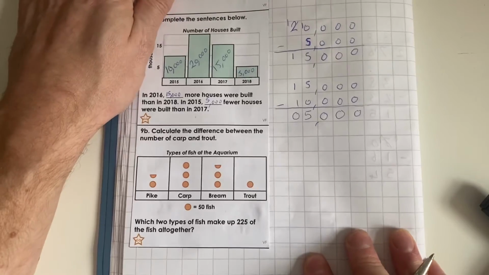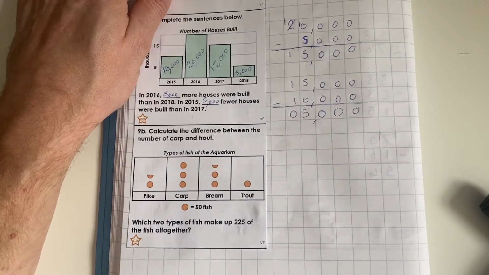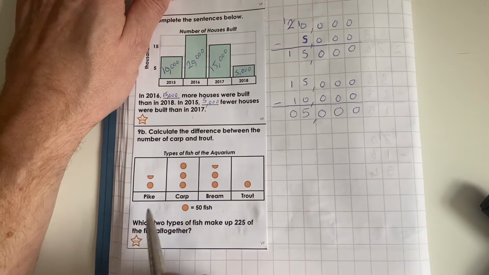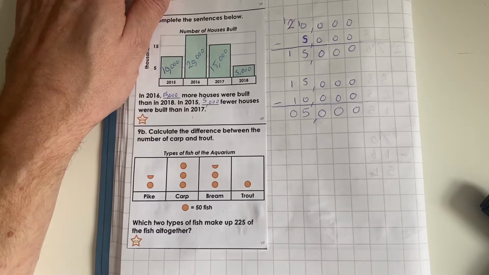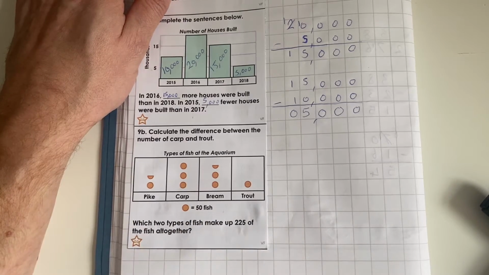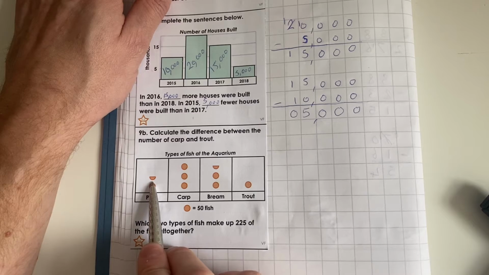Now our last question here. Calculate the difference between the number of carp and trout. So we've got here the types of fish at the aquarium. We've got pike, carp, bream and trout. And this is a pictogram. So each circle is worth 50. Let's calculate each. For pike, we've got one circle and then half a circle.